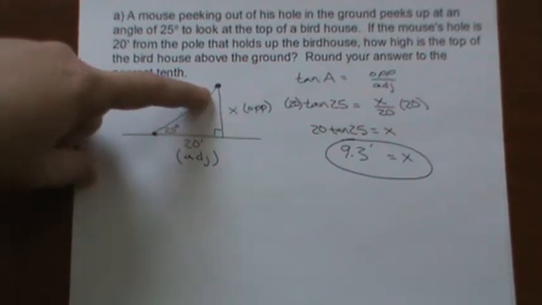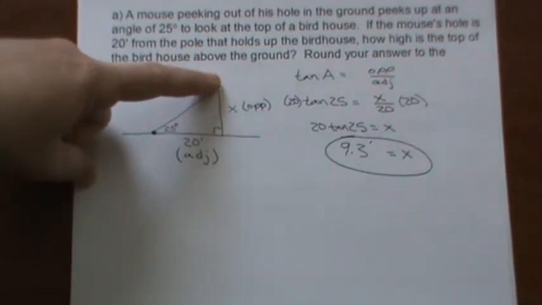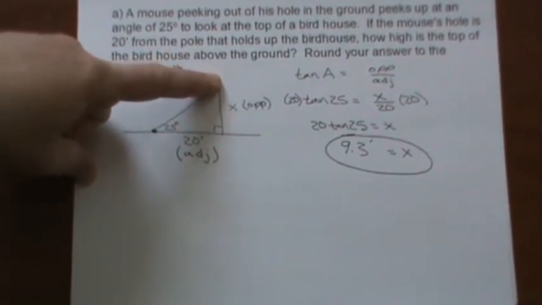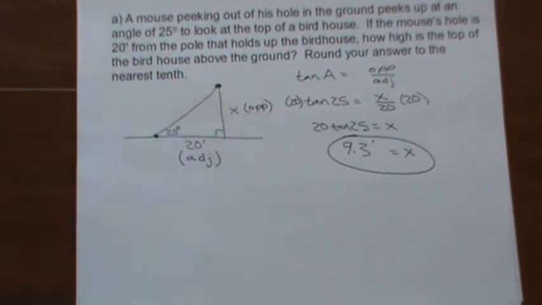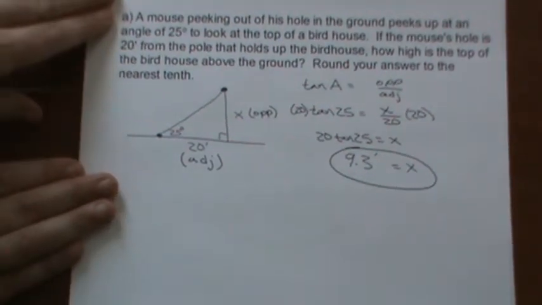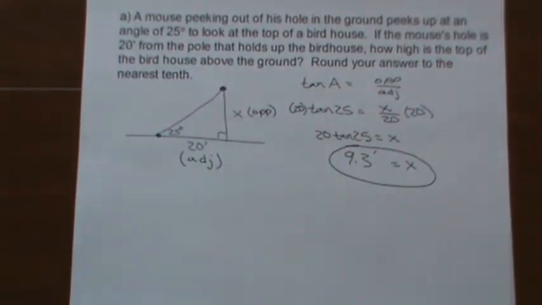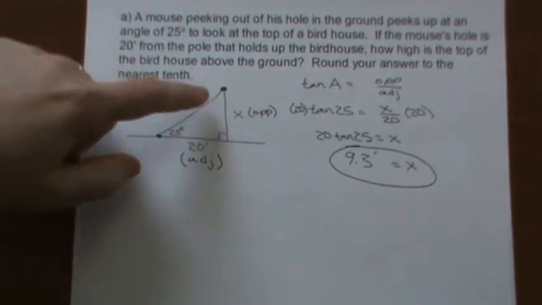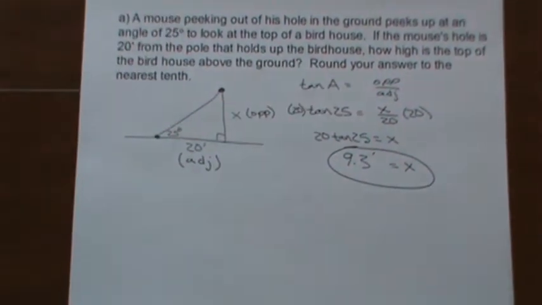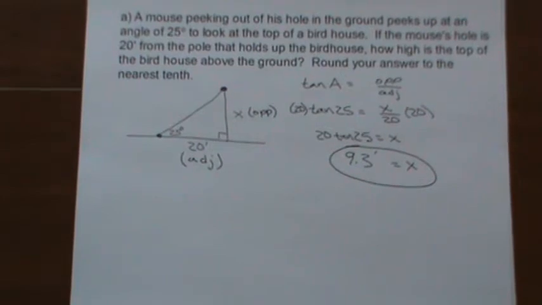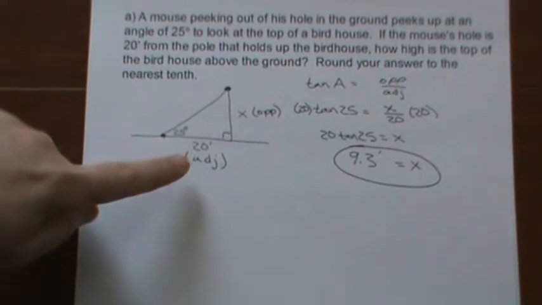So I knew that somewhere above the ground out there, I needed to have a birdhouse. And then typically a birdhouse is sitting on a pole. So I dropped a perpendicular to the ground so that I could create that right triangle. We're asked how high is the top of the birdhouse above the ground. So I called that height from the top of the birdhouse to the ground x. And I was told that the mouse's hole is 20 feet from the pole that holds up the birdhouse. So I labeled that 20.